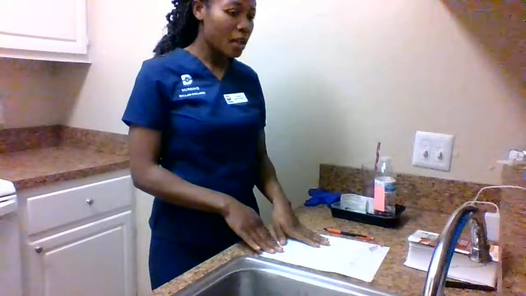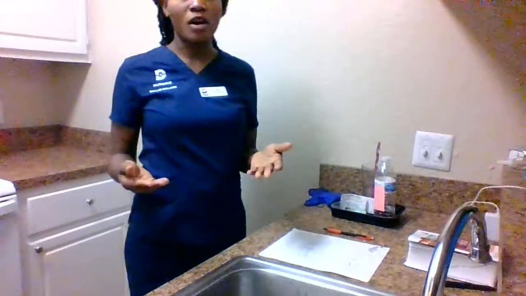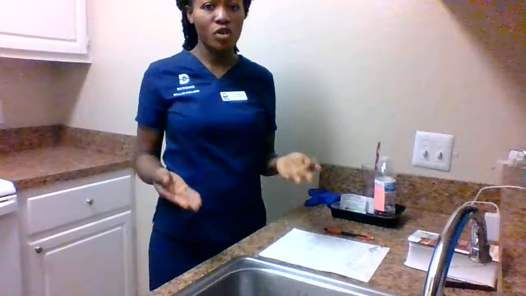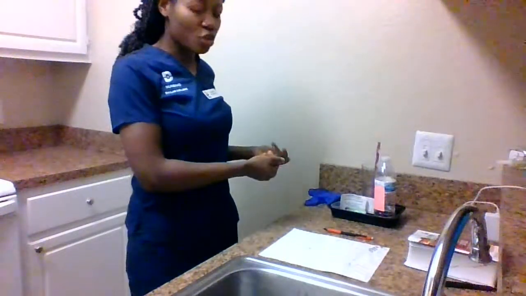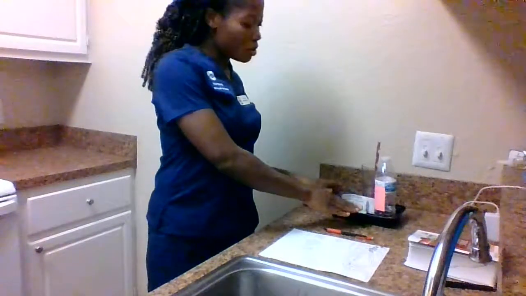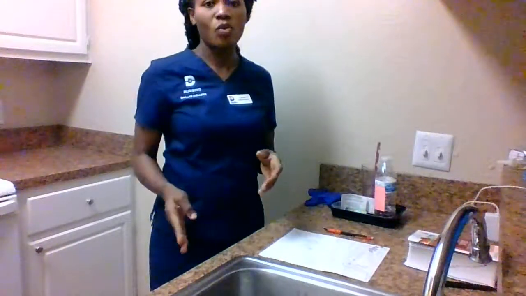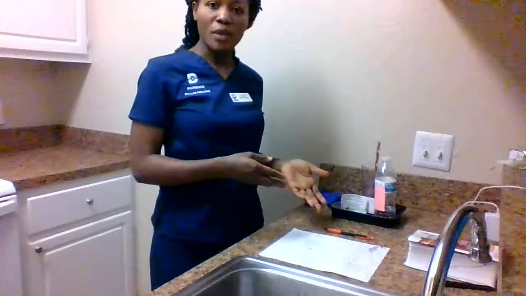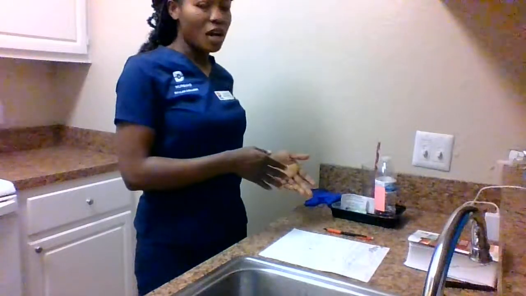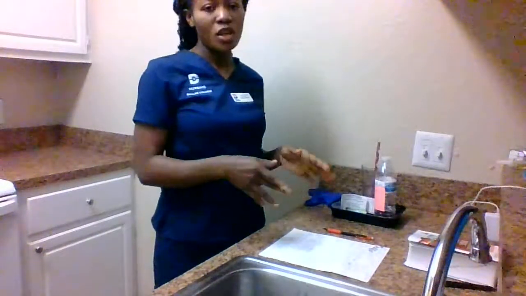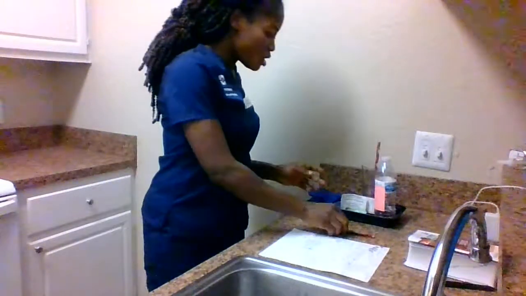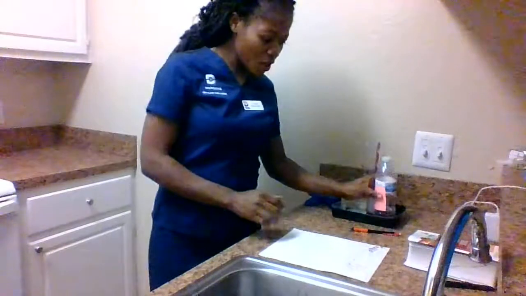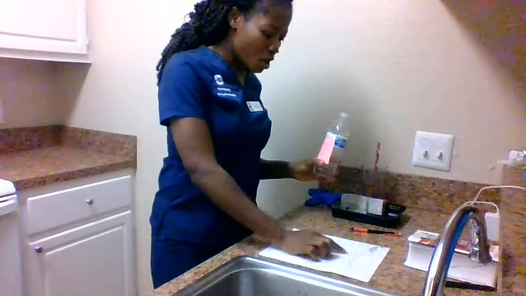So the next thing is, there are three medication verifications I'm going to be doing. One, I'm going to pull out the medication drawer and bring out my medication, which this is it. The second one is I'm going to be preparing the medication by putting the amount of medication. Then the third one will be at the patient's bedside.